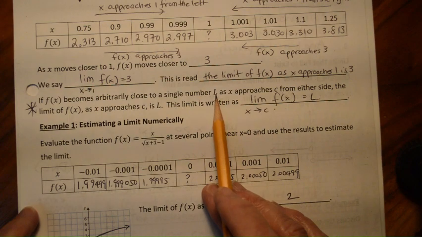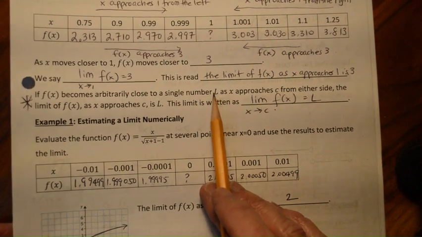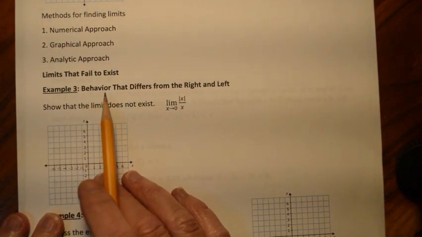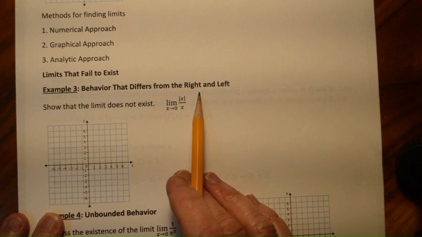We'll talk about infinite ones later, but right now it's got to approach a finite number.